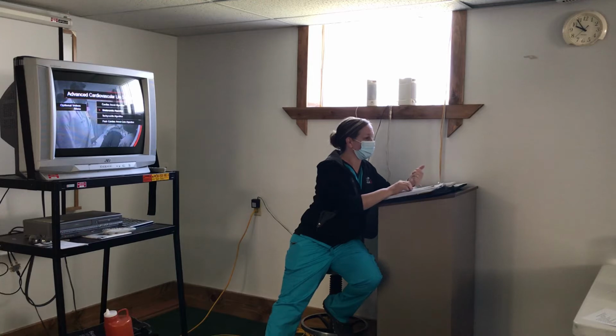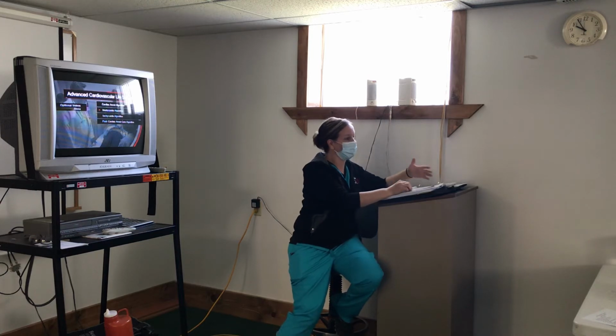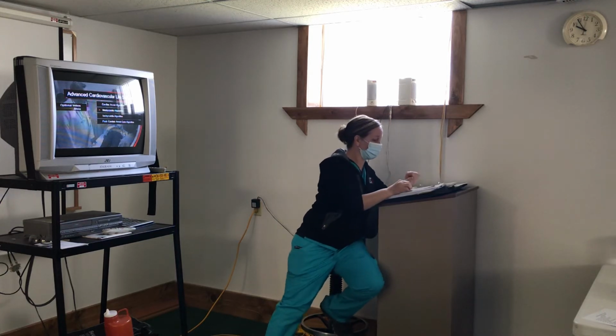Our initial steps, we're going to have some help. As soon as we get help there, start ventilating. We give oxygen and attach a monitor. Then what's our decision point? It's really whether it's a shockable rhythm or not. We put them on the monitor, and it's VFib. So that's a shockable rhythm, and we go down the left-hand side of that.